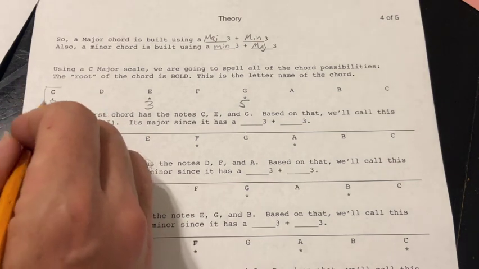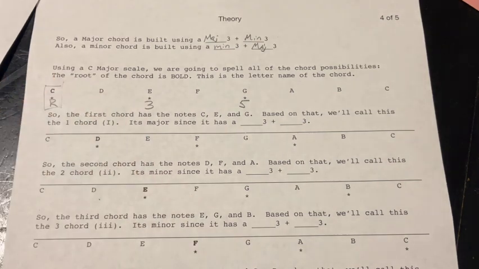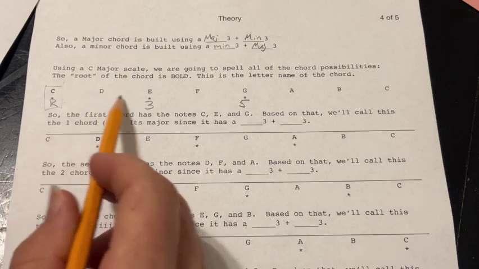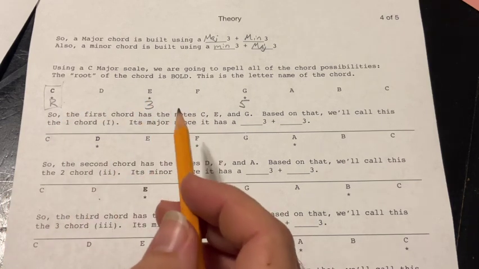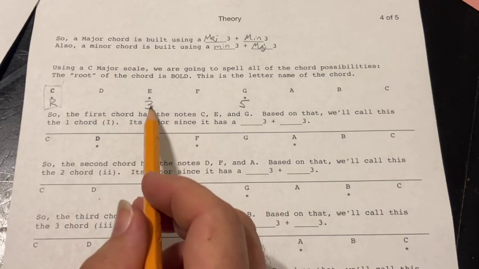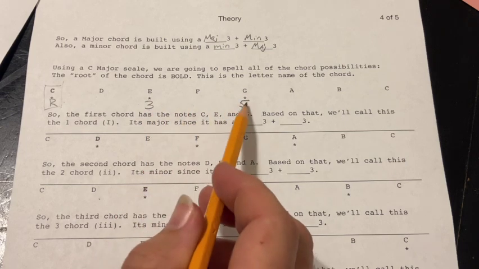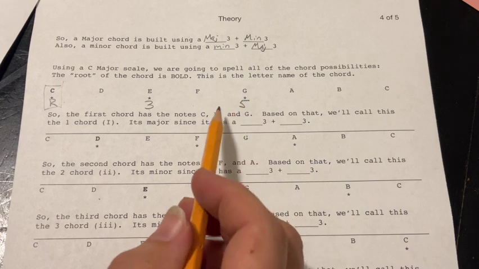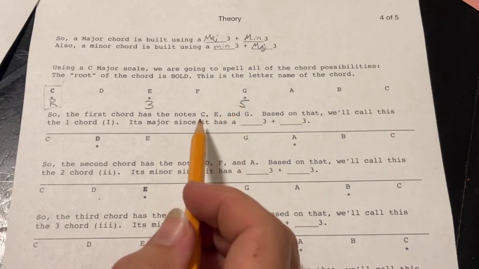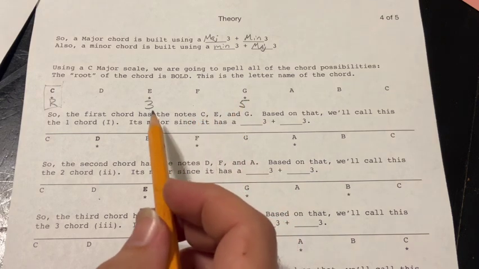Okay, so for instance, C major, C is the root. Under each of these, I put the root. The root is in bold. So that's the starting note that we're beginning on. So I want you to put an R under the starting note, the root. Then we're going to count up 3 from there, starting on the C. So C is 1. We go C, D, E. E is the third. Then 3 more from E: E, F, G. So G would be the fifth. Does that make sense?